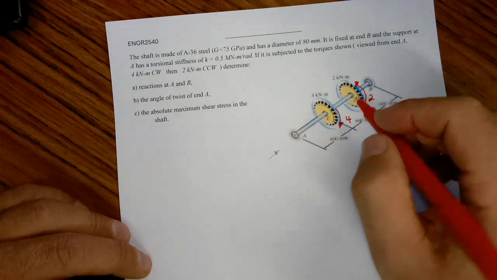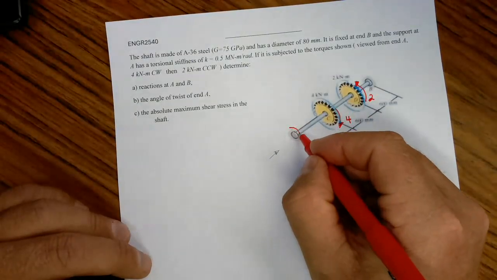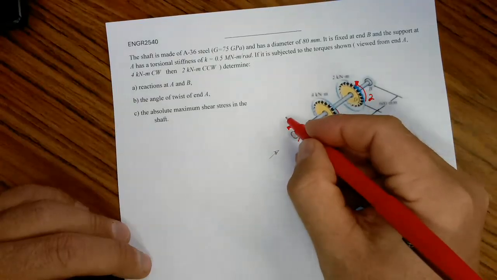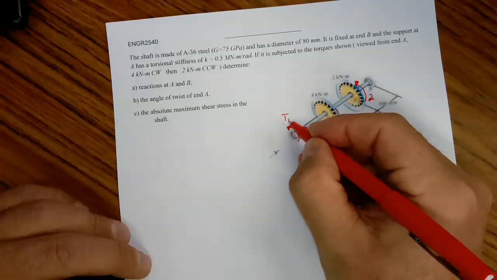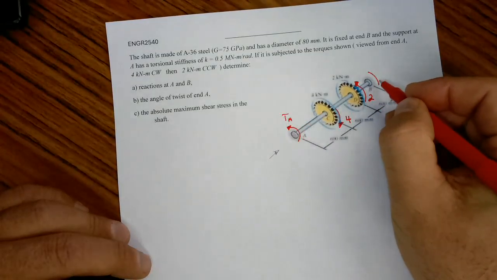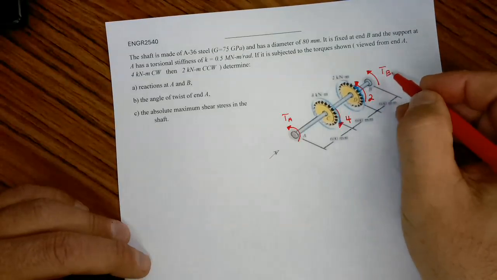But since I have more going clockwise, I think I need to have counterclockwise reactions at A, the torque at A, and counterclockwise reactions at B, the torque at B.